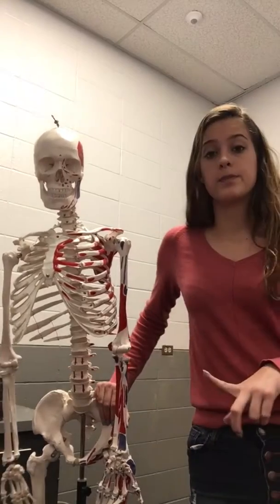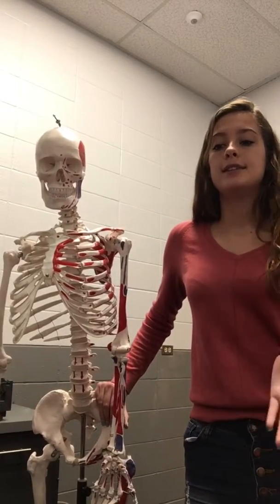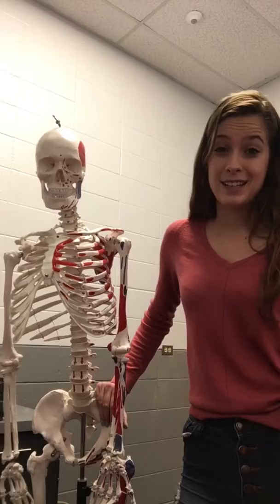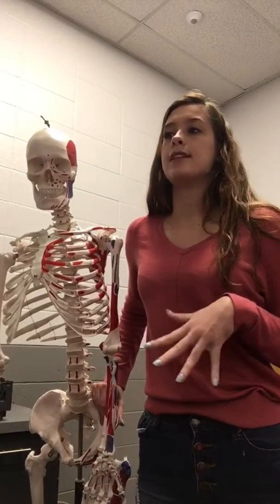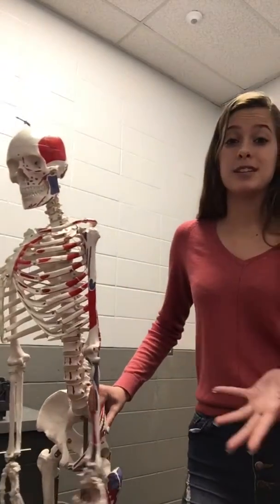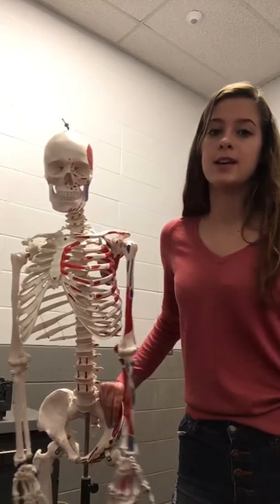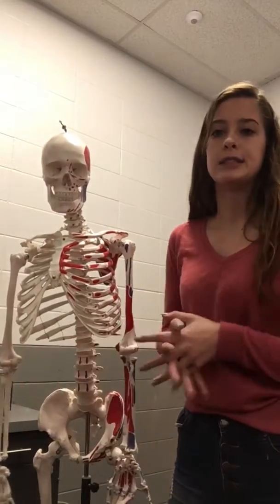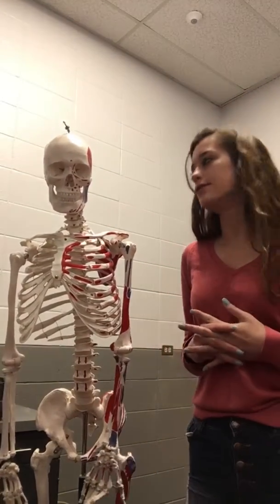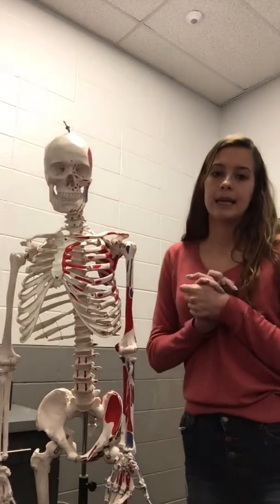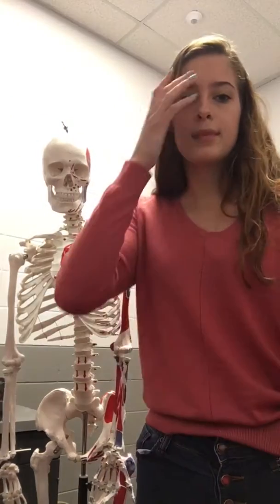But also, because we're designed to weight bear on our legs, our muscles and ligaments around the hip are a lot more developed than the ones around the shoulder. So there are just a lot of contributing factors which make the hip more stable than the shoulder. So, yeah, that's pretty much it.